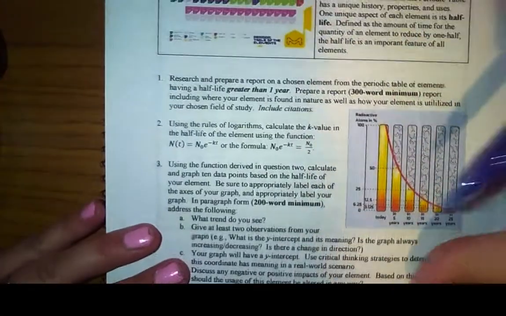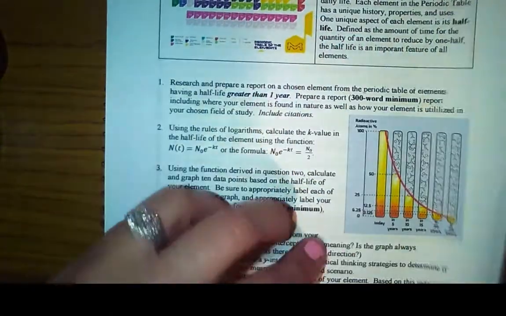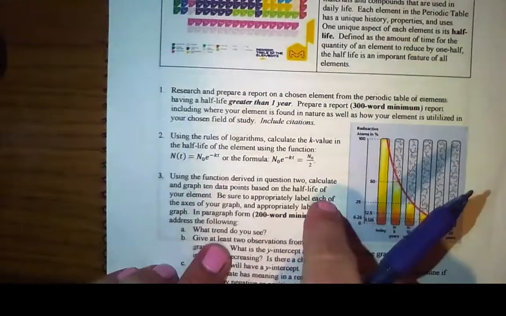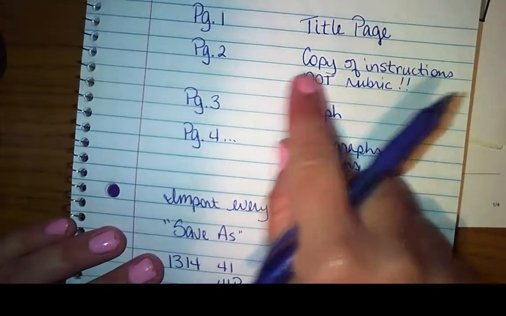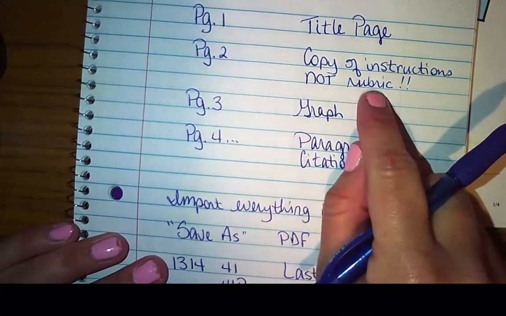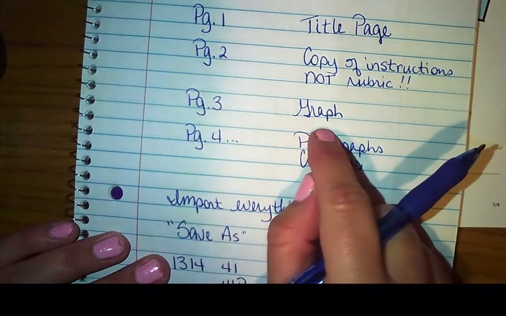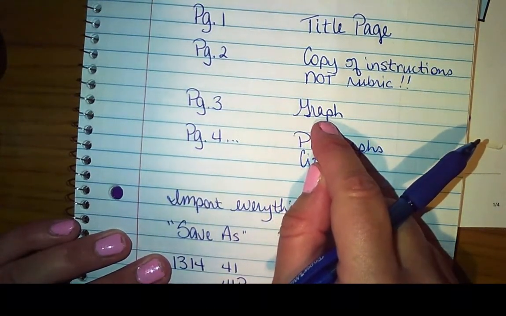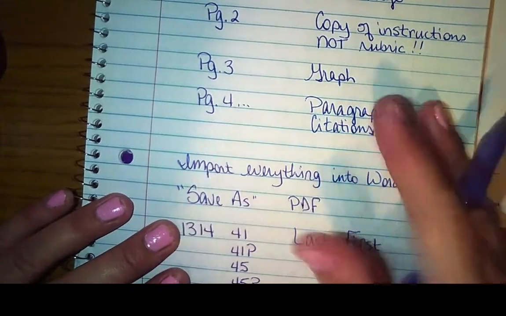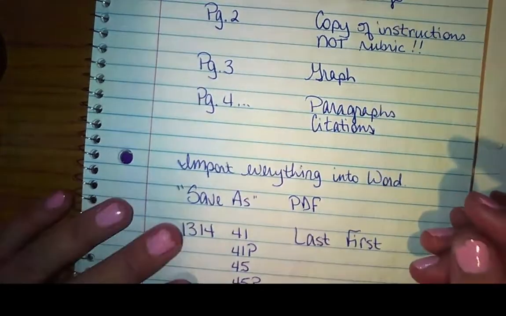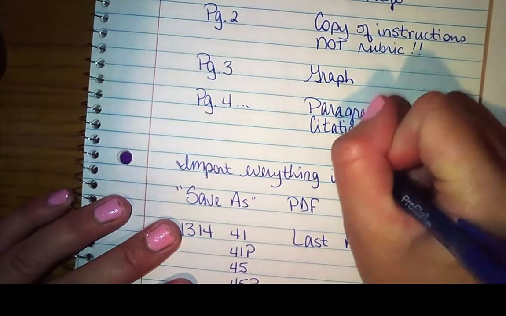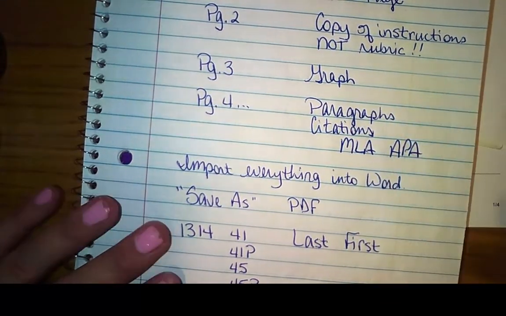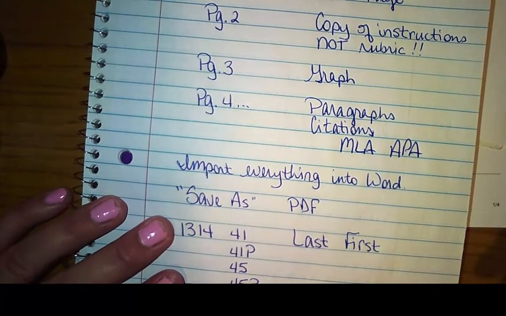Page 2 is going to be a copy of the instructions. So you're going to use this first page, not the second page. No, no, no. Only the first page. Copy of the instructions, not the second page. On page 3, I want a really big, pretty graph. Make it pretty, well marked. Page 4 and on is going to be your paragraphs and your citations. You can do your citations in either MLA or APA format and just look up online how to do that. Again, I don't care as long as you do it correctly.